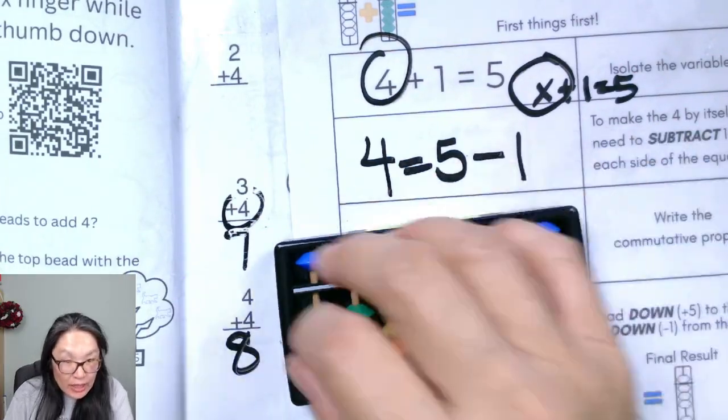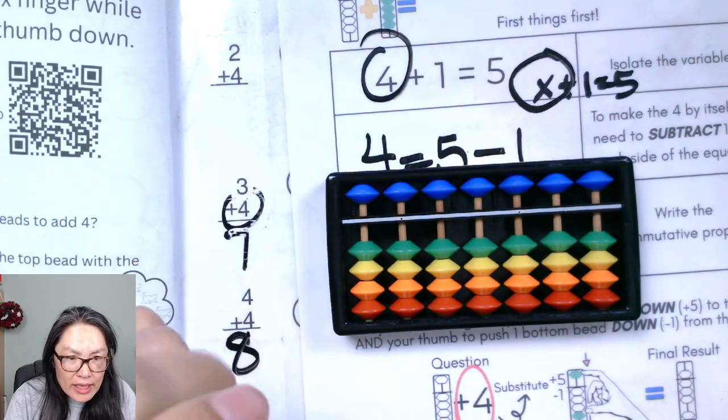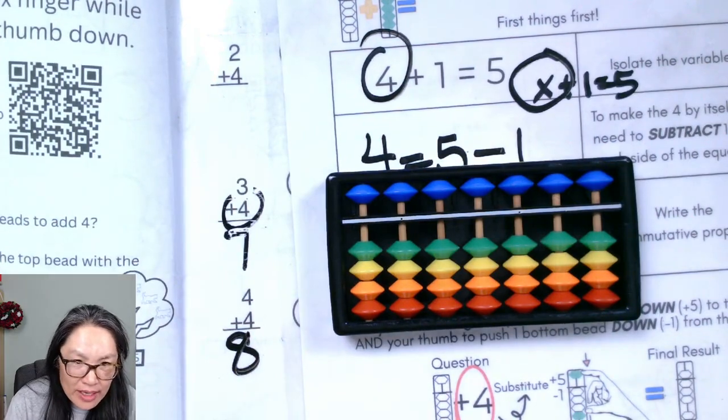So how do we count on the abacus? Nobody cares. I don't know if Nobody Cares is here. Nobody Cares, are you still here?